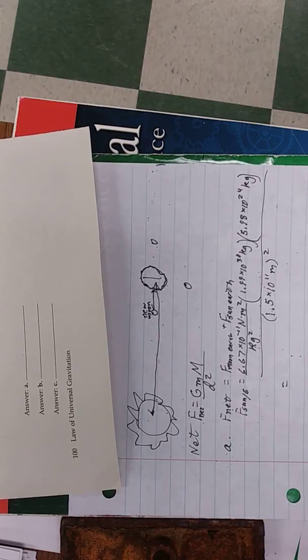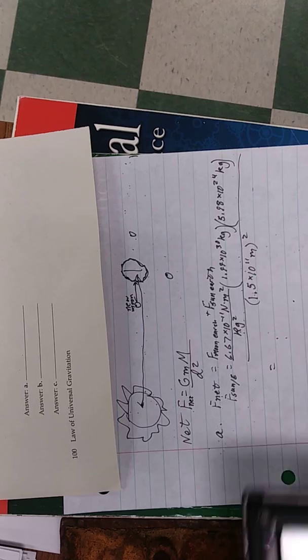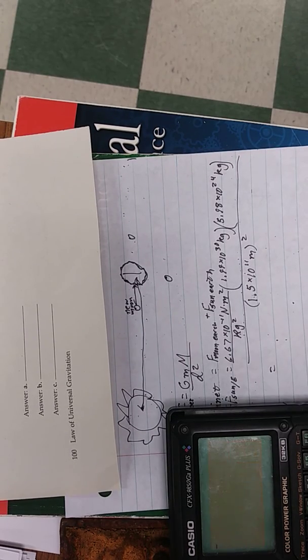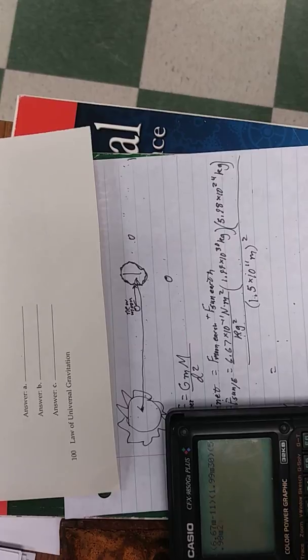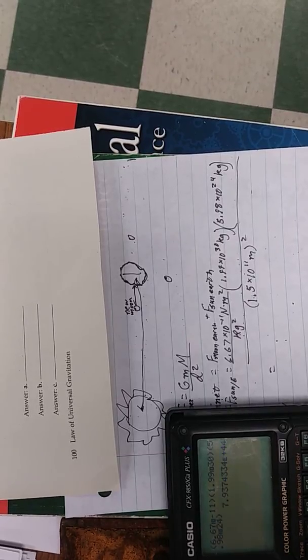When you plug that in your calculator, you're going to get 6.67 shift 10 to the negative 11, times 1.99 shift 10 to the 30th, times 5.98 shift 10 to the 24th, divided by 1.5 shift 10 to the 11th squared.